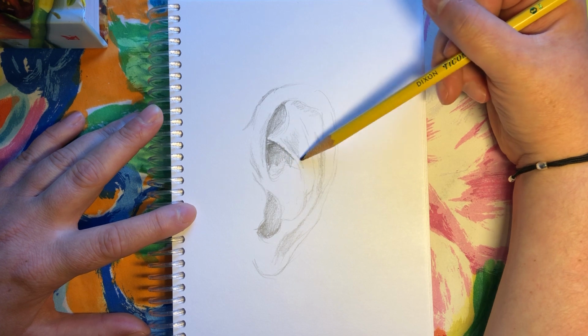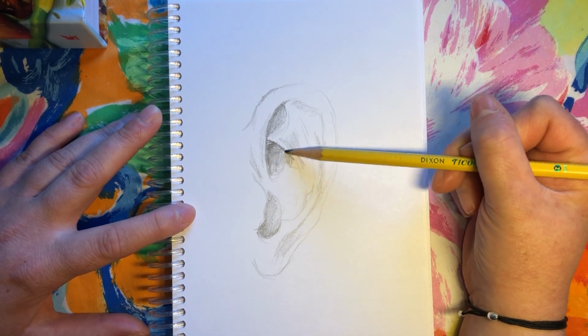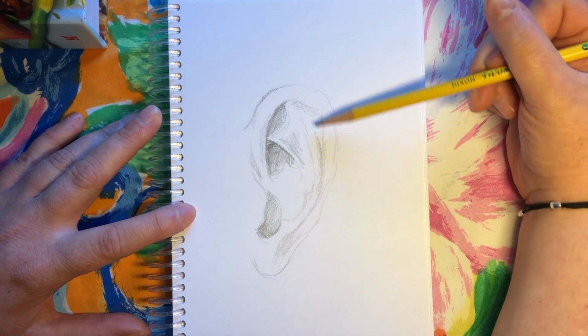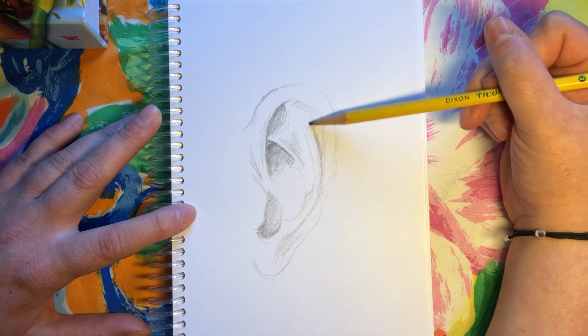We will be blending all of these values. You can use your finger, you can use a tissue. Just make sure that you have control as you're doing it. You shouldn't just be smudging throughout this drawing.